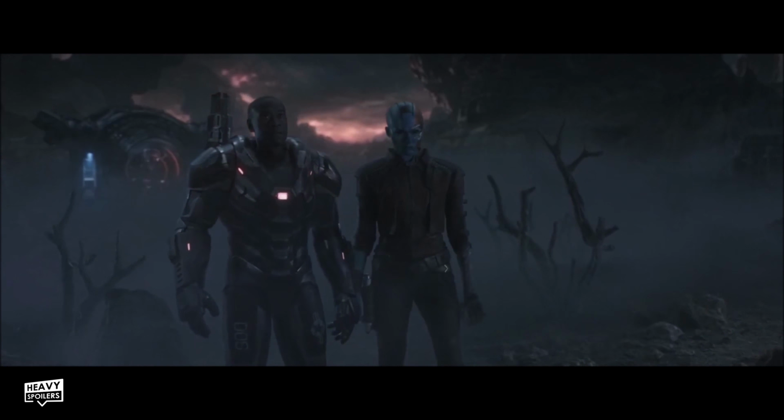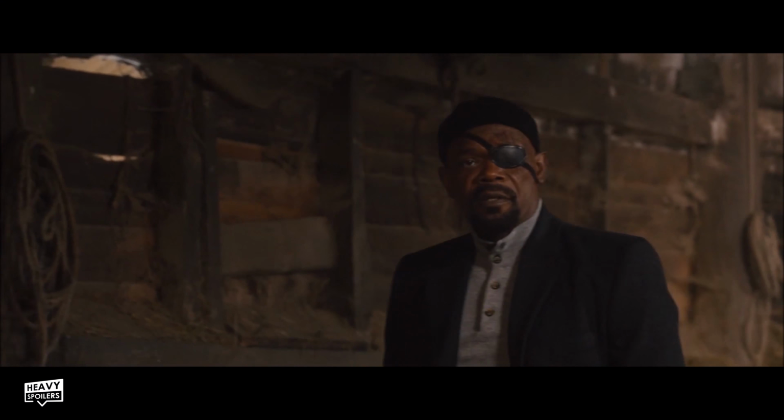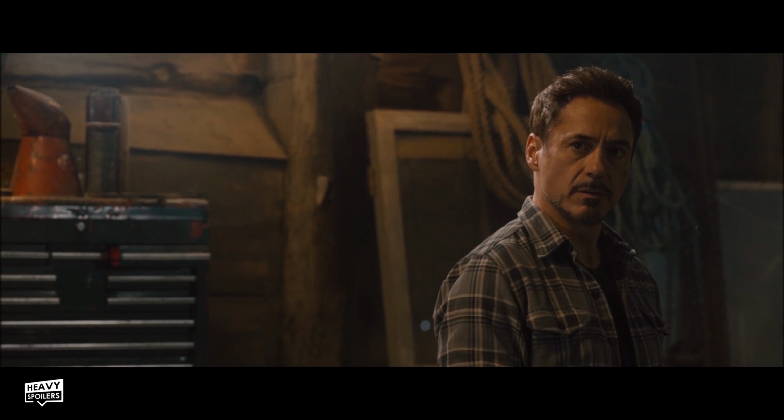There are other nods to the movies in the film, and even a hint that the Nick Fury we see is actually Talos in disguise. At the end of Spider-Man Far From Home, we discover that Talos has been masquerading as the character for the entire film whilst he takes a vacation. It is possible that he has done this at other points in his career too.